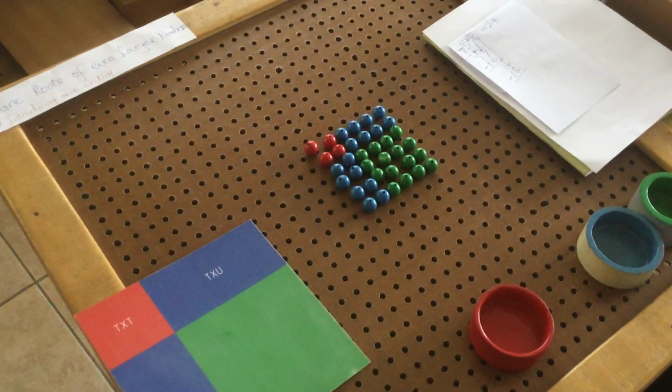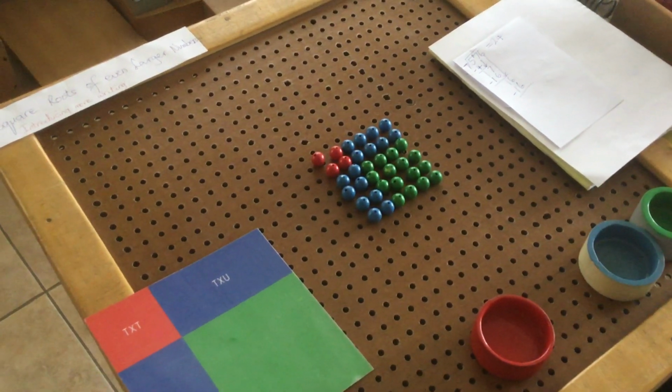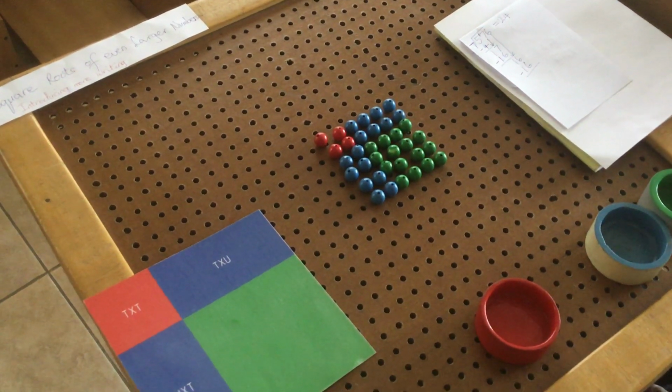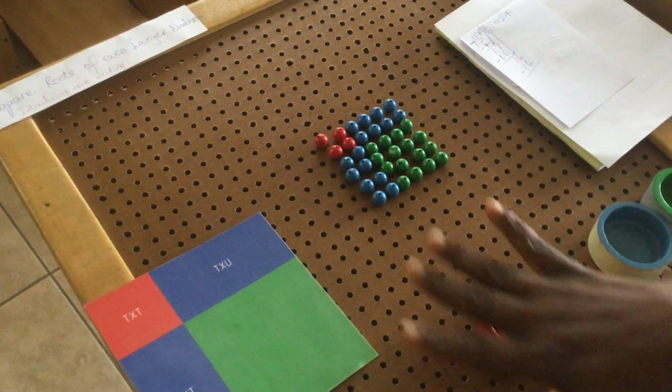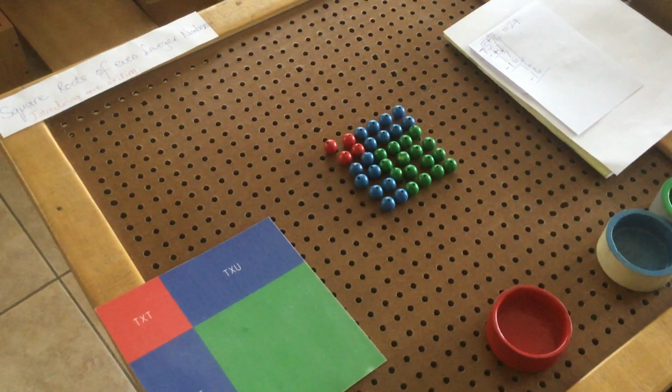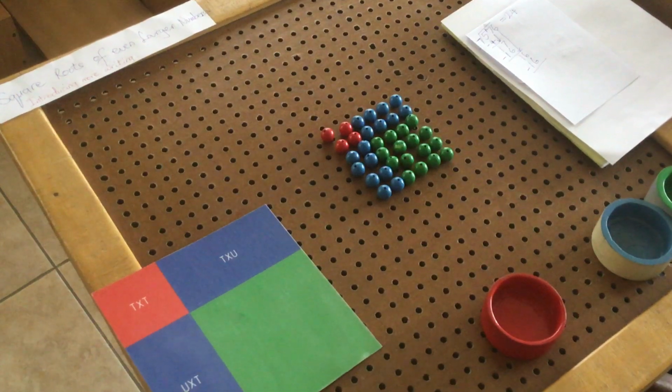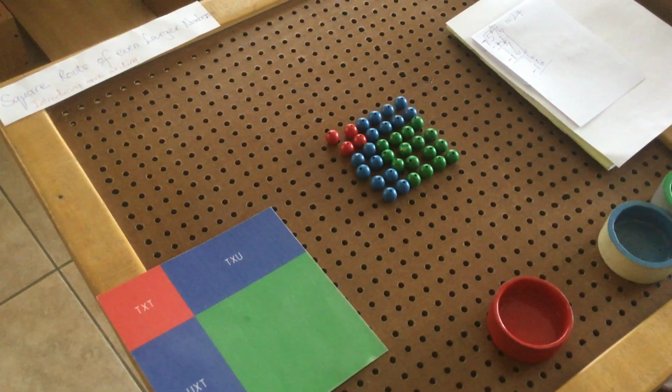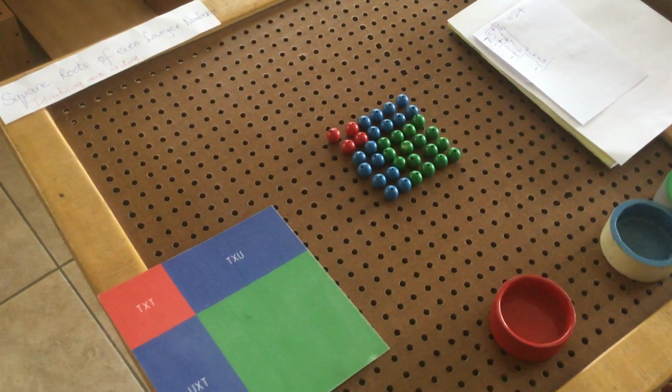So you can go ahead now and begin to do your square root work this way. As you work, you write down what you use up and get your final answer.